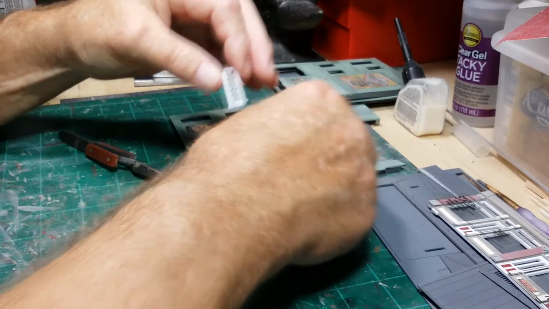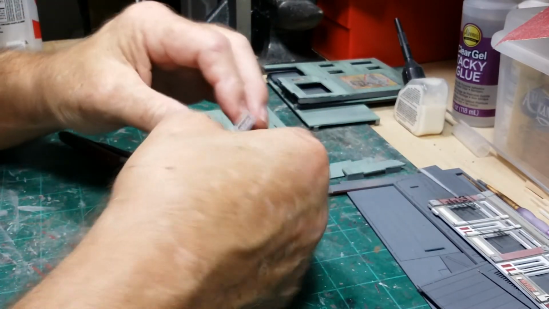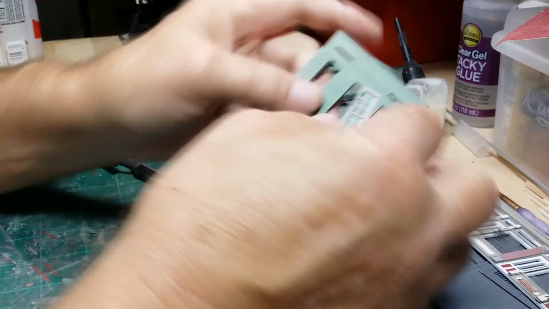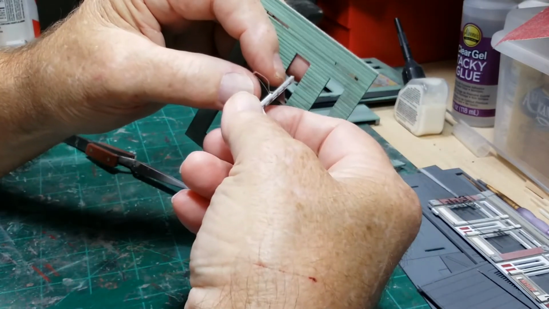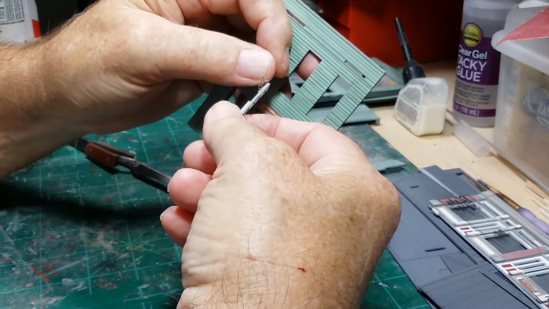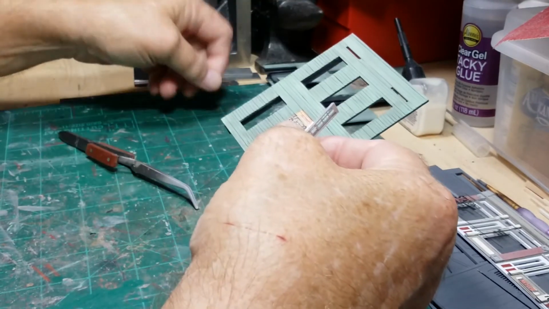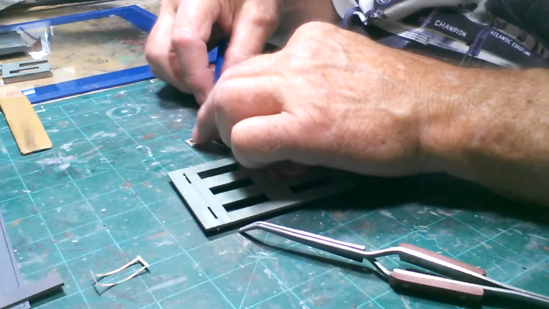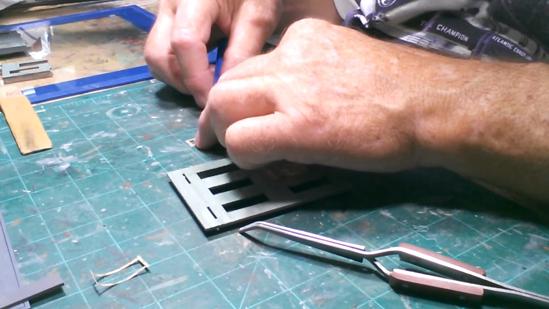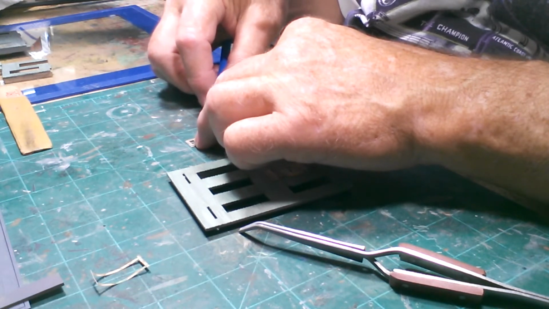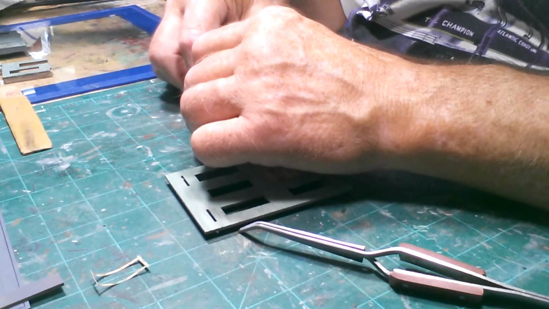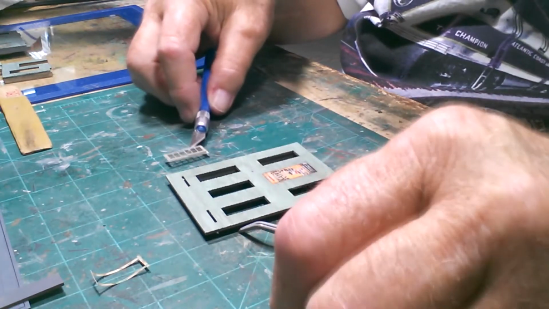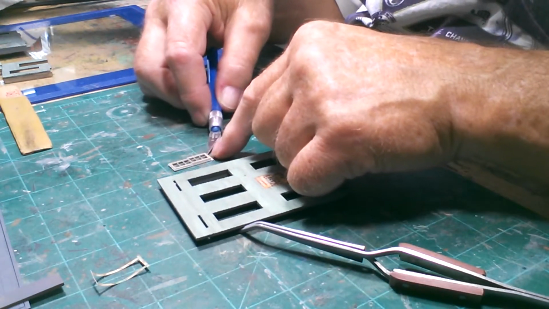And the windowsill, I'm going to keep the windowsills off to the side for right now, and we won't put them in until we put this inside. So let me take this off right here. Take this one off. Now we're ready for the glass.